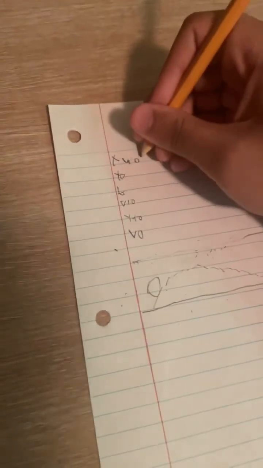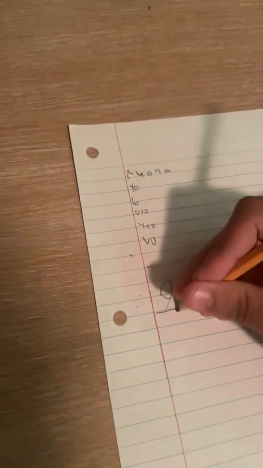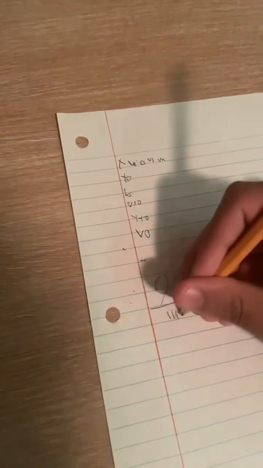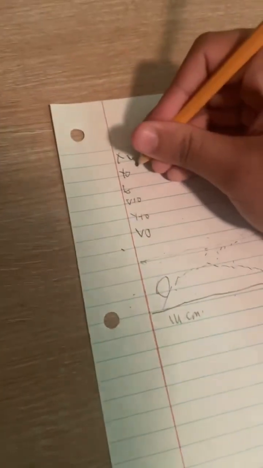y0 is the starting point for my launcher, which I put was 0.14 meters, or 14 centimeters, sorry. Time is how long it took the launcher to go from the starting point to the end point, which I put was 0.7 seconds. So now I have to find my calculated variables.